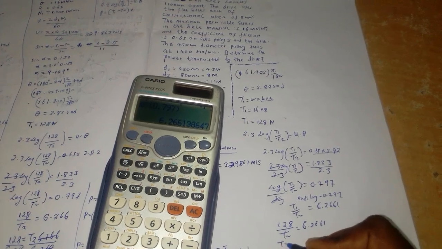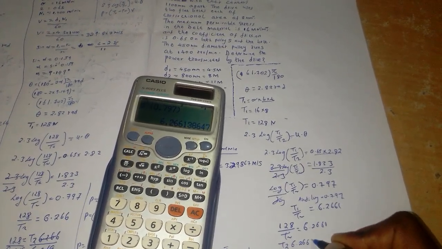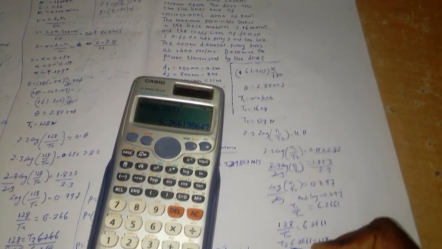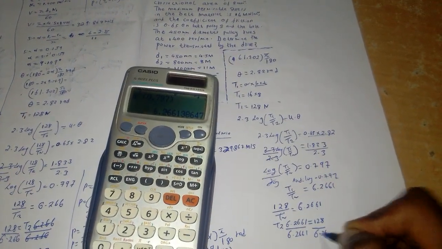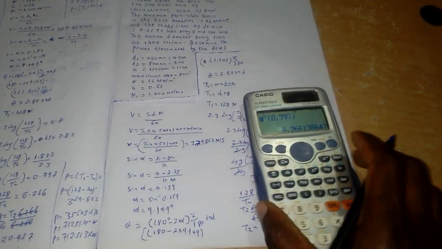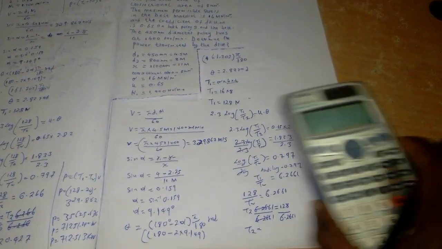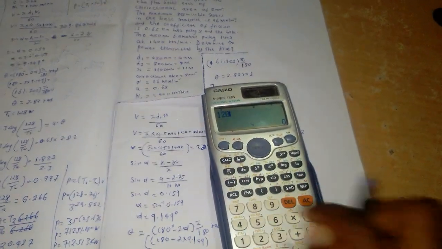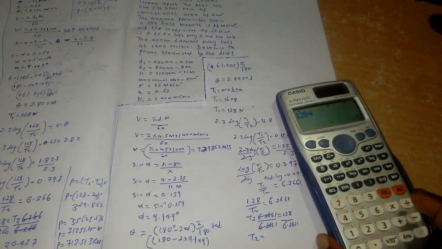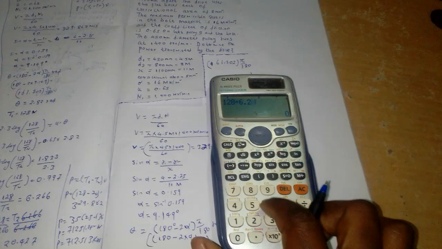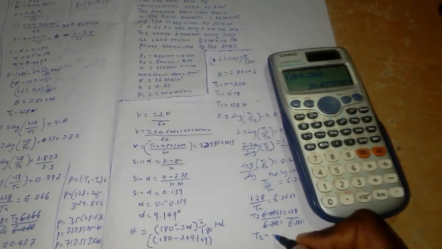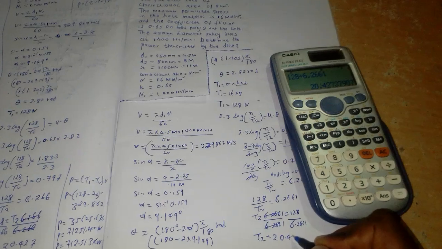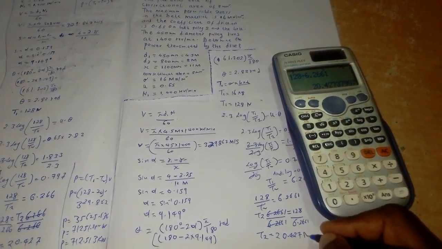Therefore T2 is equal to 128 divided by 6.2661, which becomes 20.427 newtons.